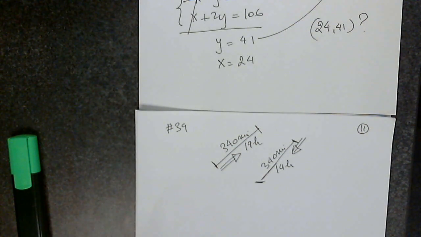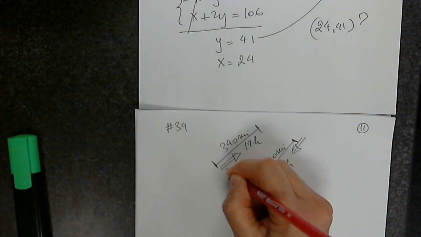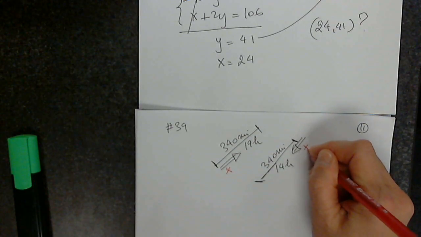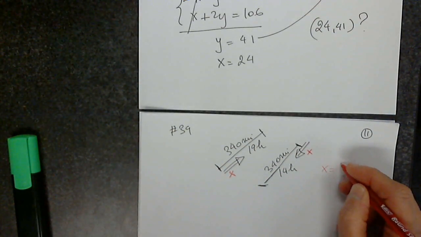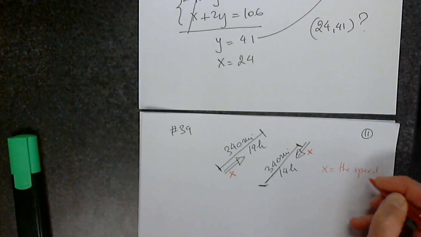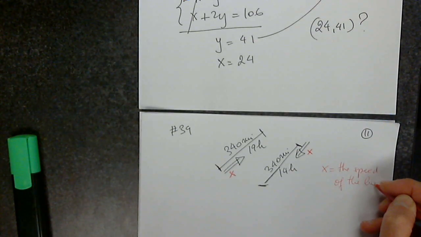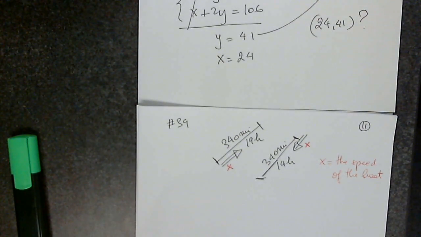So how many variables do we have in this problem? 2. So this is, let's say, x. X represents the speed of the boat. What is the other variable? We have the flow of the river, the current, the speed of the river. How does the river flow? In which direction?